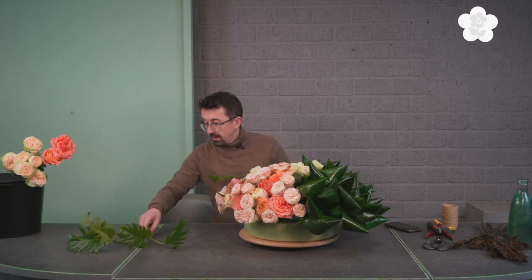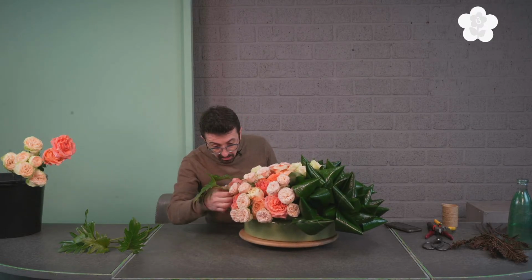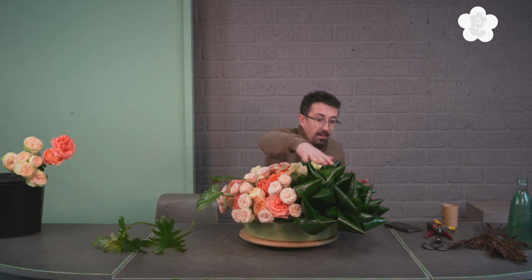And when I have finished putting the Xanadu leaf, I have my golden rule, my good proportion. So 8: 3 with this leaf, and 5 with the aspidistra leaf.